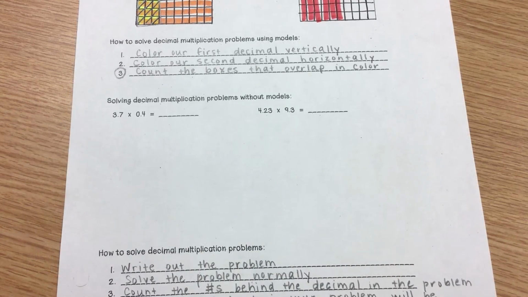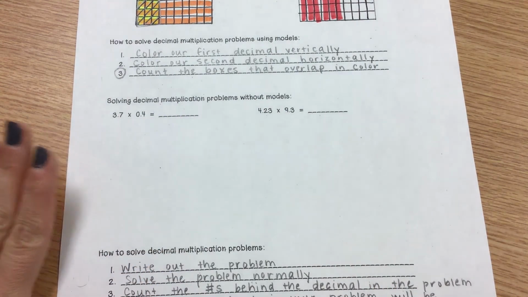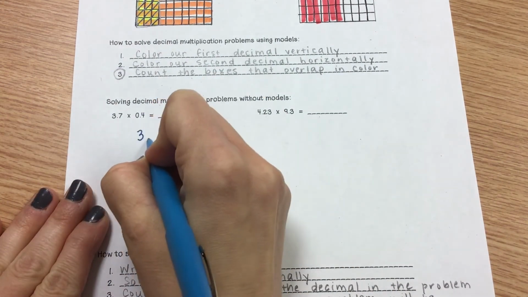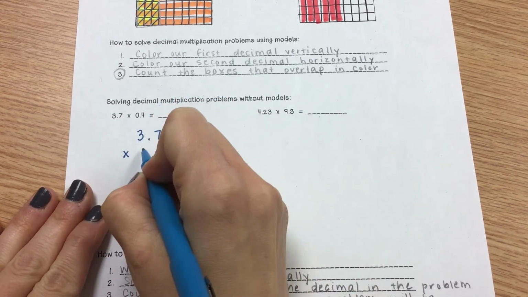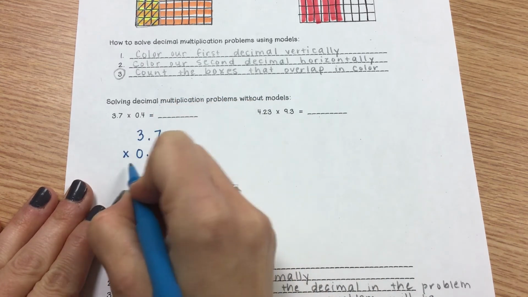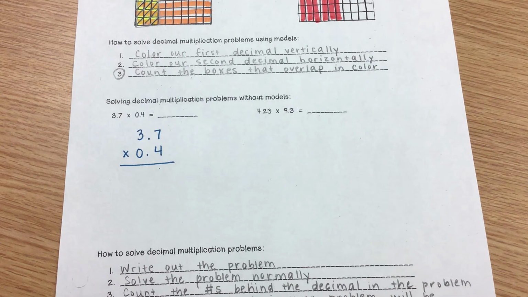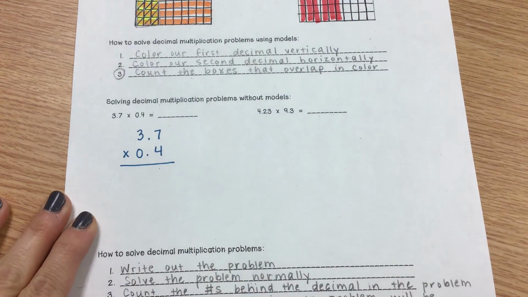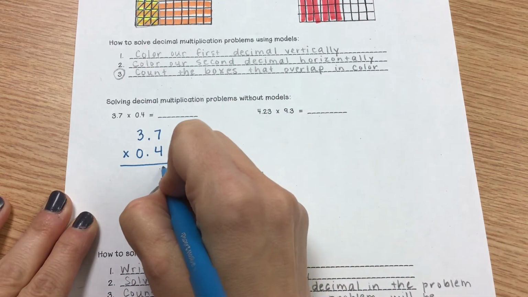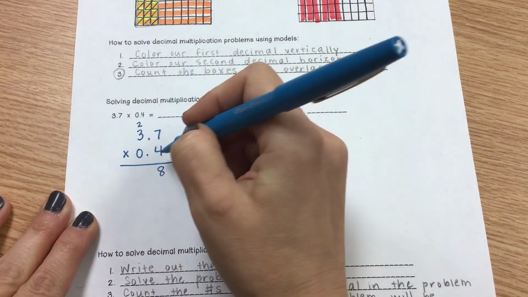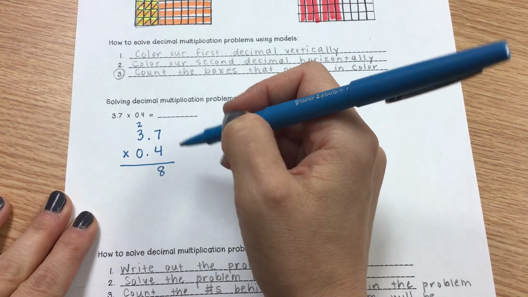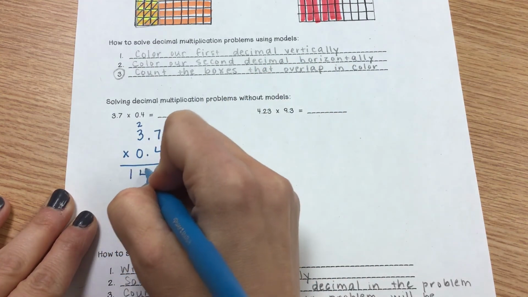All right, now we're going to do a couple of examples using the standard algorithm approach. So we're going to take our problem, 3.7, and we're going to multiply it by 0.4. So step 1, write out the problem. We just did that. Step 2, solve the problem normally. So we're just going to pretend that our decimal points aren't there. So I'm going to take 4 times 7. What is 4 times 7, everybody? 28. So I'm going to put my 8 down, carry my 2. 4 times 3 is 12, plus 2 is 14.